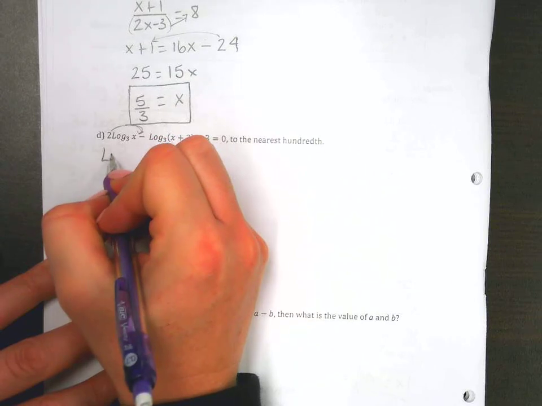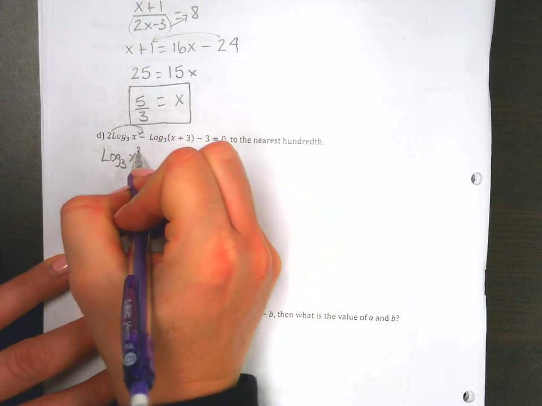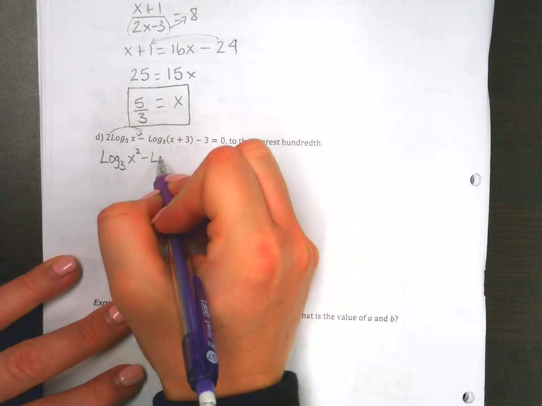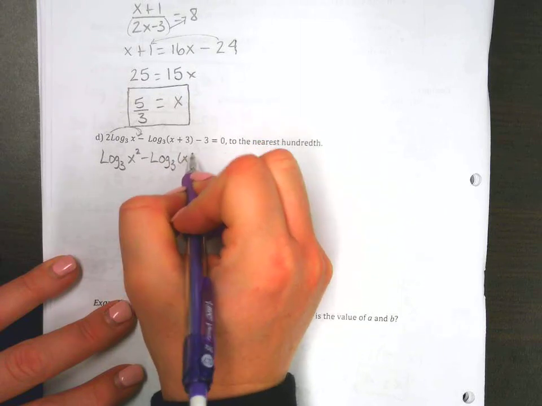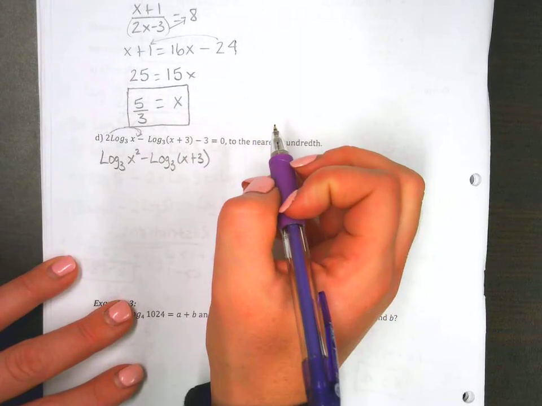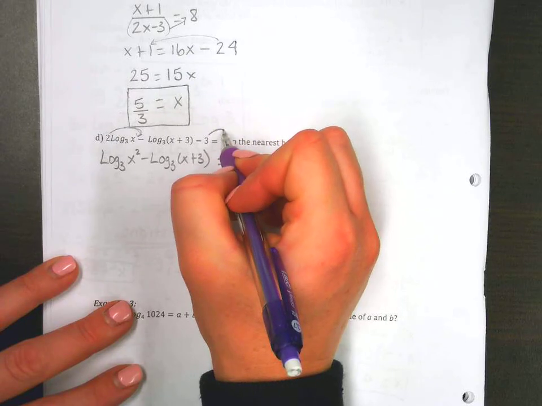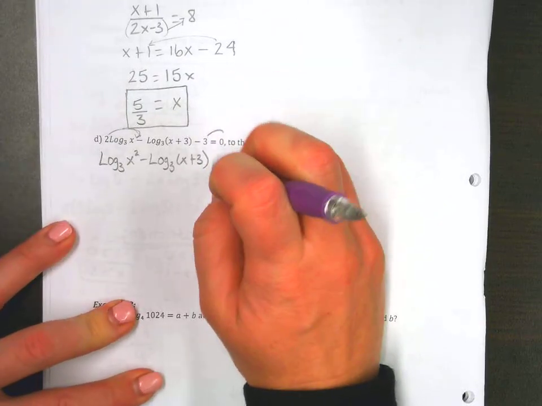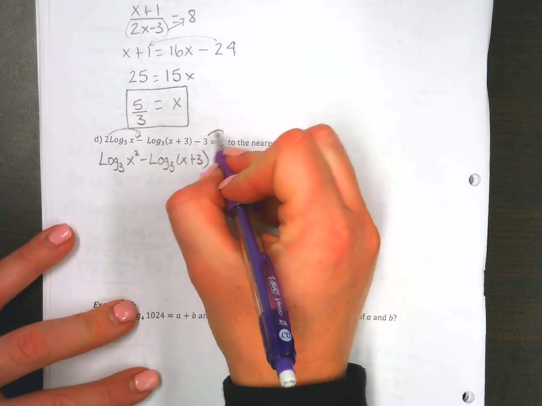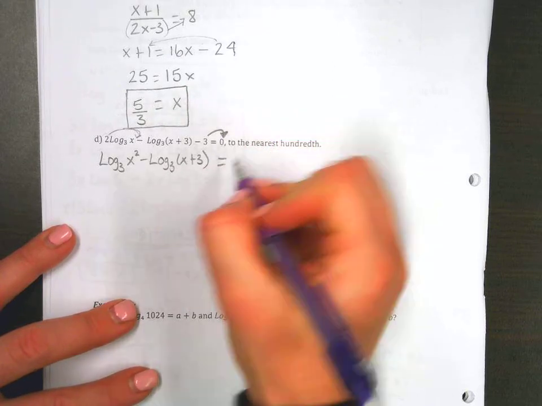I'm also going to move this 3 to this side of the equation. It would be equal to 3. Now again, I want to write this as a single logarithm. I also need to change this so it's in terms of a logarithm base 3.